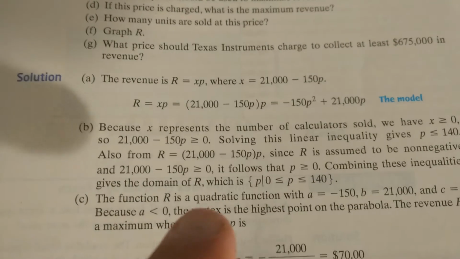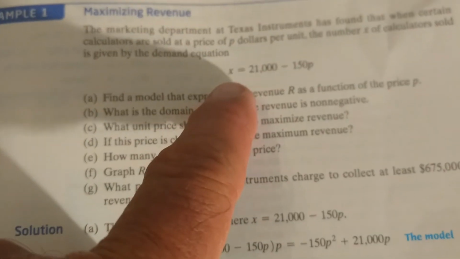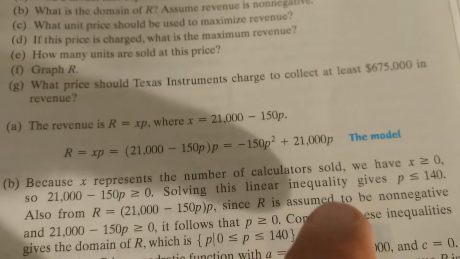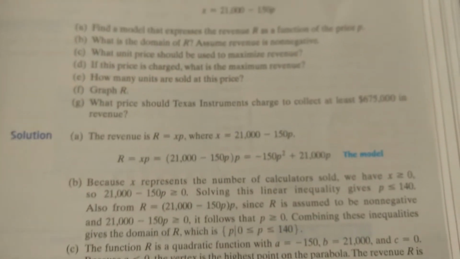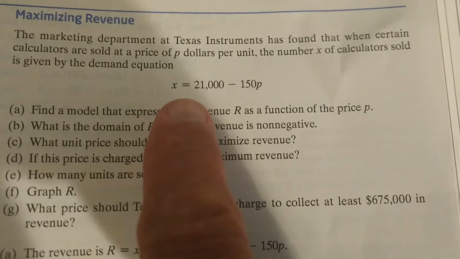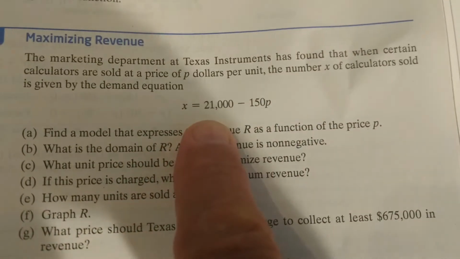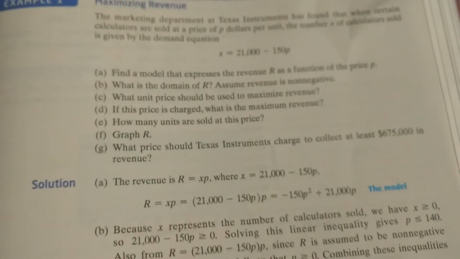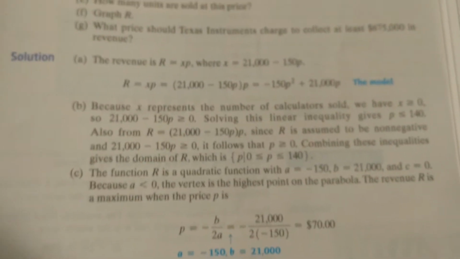So what we're looking at is revenue equals X times P. Now remember, we already know what X is. So we're going to put 21,000 minus 150P in place of X, multiply times P. And that's how we get this negative 150P squared plus 21,000P. So you see what's happening here. In this problem, they've defined X as 21,000 minus 150P based on the price. So all we've done is taken this and replaced X in this equation, and then multiplied by P. Now we have a quadratic because we can see the highest power of P is squared.